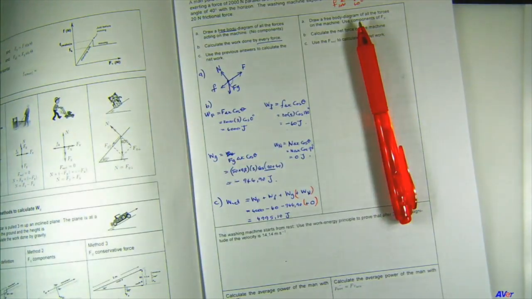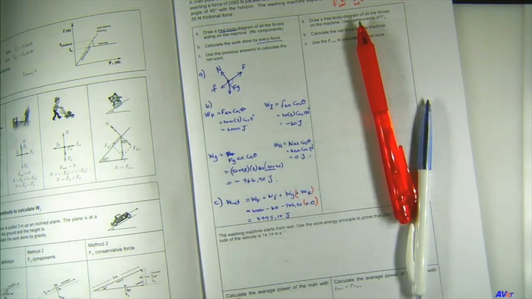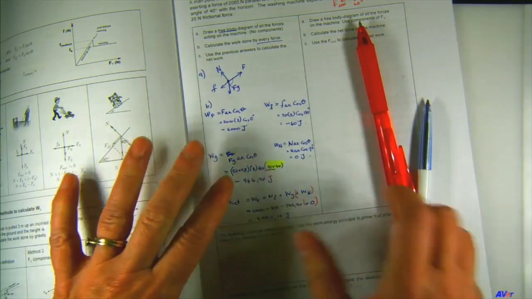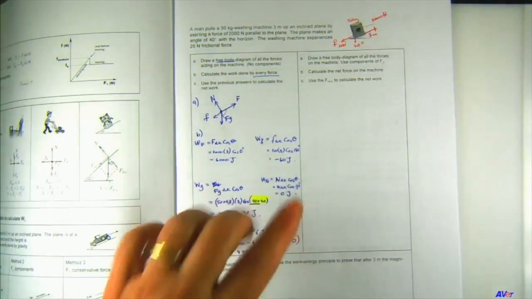No components, not difficult thinking. The only difficult thing is the angle. If you can get that angle right, then this is the easier method to use. But let's go and do the other method as well.